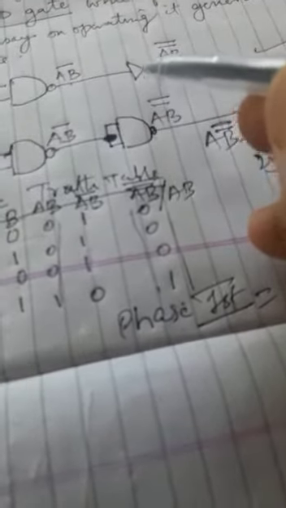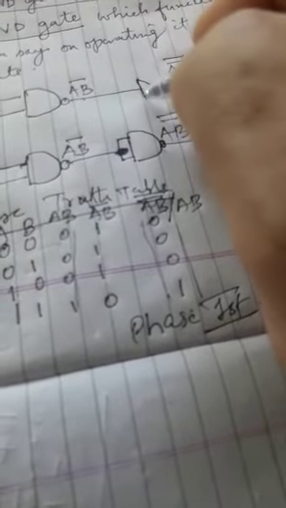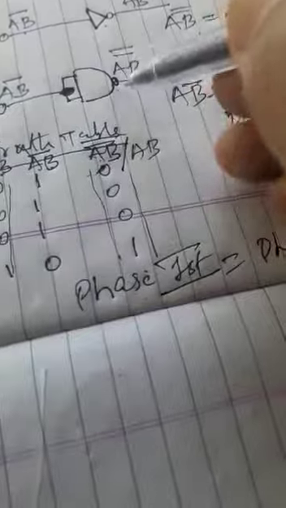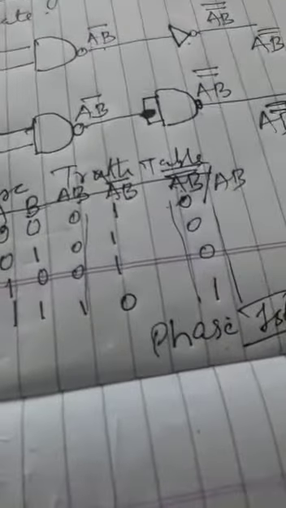It is the bubble, which you will call a bubble also. This we call a NOT gate, or you will say inverse, or simply NOT gate. When you show it within the gate, for example, you are showing the NOT gate within the gate, you have to take it as a bubble.